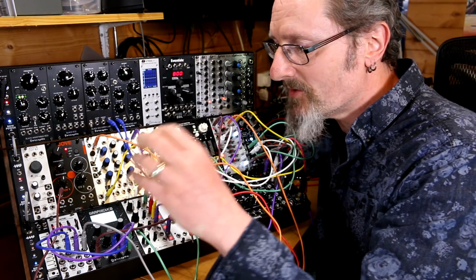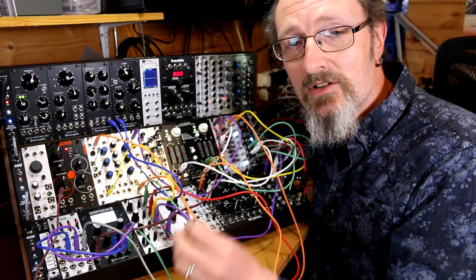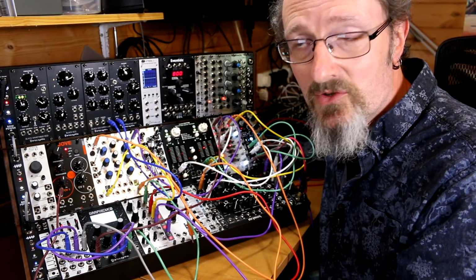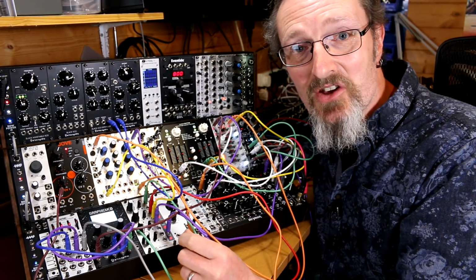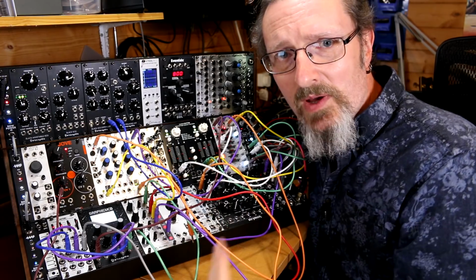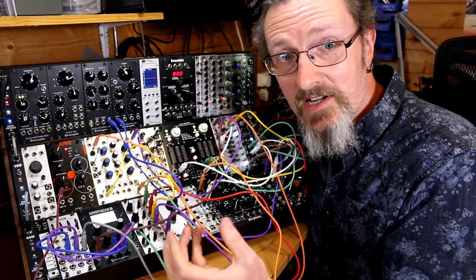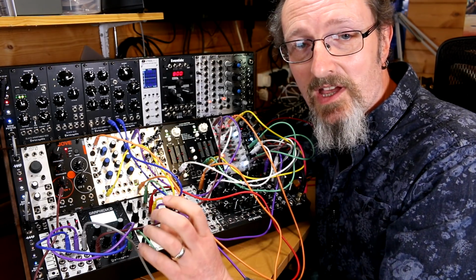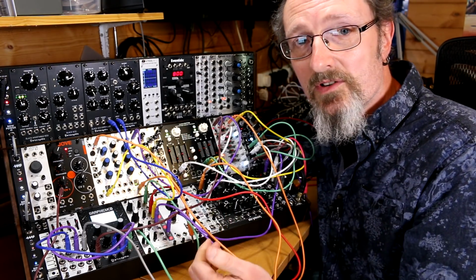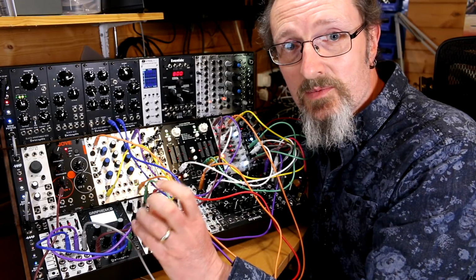It has that built in, so I'm not having to use up my Batumi necessarily to control it, unless I want to, and I do want to often, but I don't have to because it's there and it's internal, ready to go. So Erica Synths have built in an awful lot of utility functionality to enable it to run very much self-contained, and that adds an awful lot of value to an already awesome oscillator.